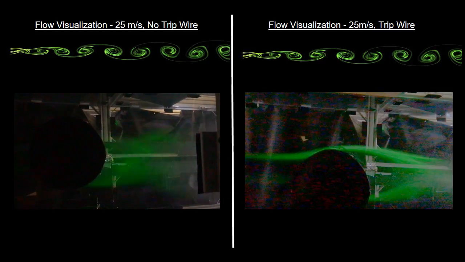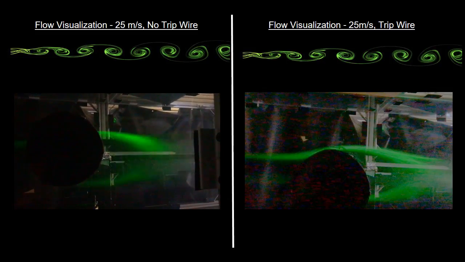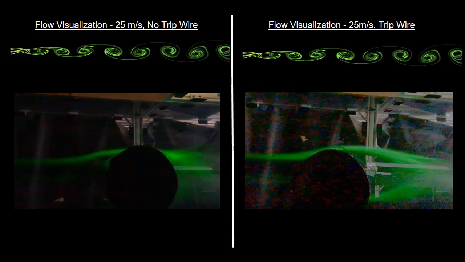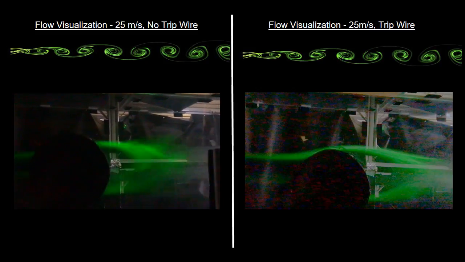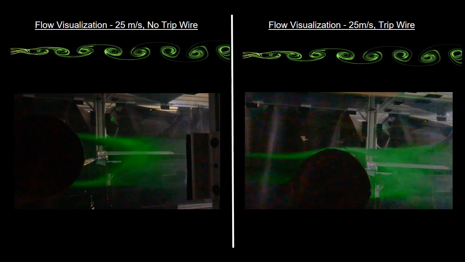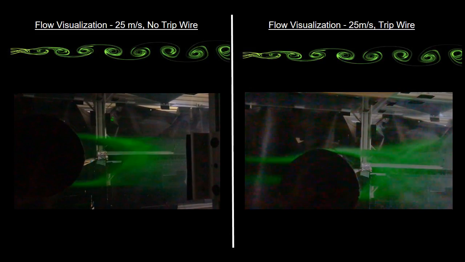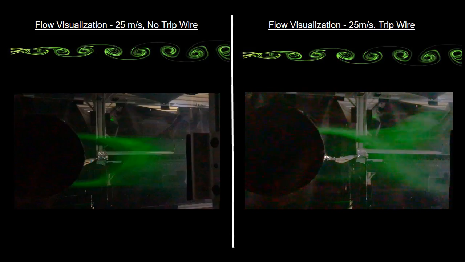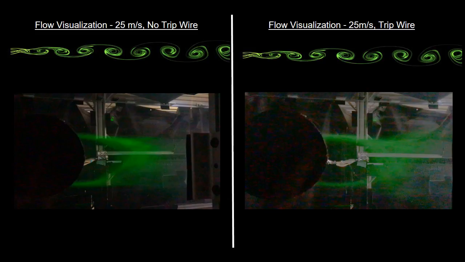Finally, at the fastest speeds, the flow visualization abandons the turbulent flow, and we see a regime of unseparated flow, which is most observable in the 25 meters per second case without a tripwire. In the flow viz with the tripwire, a larger wake is observed because the boundary layer is separated earlier than that of the non-tripped case, which causes a flow that resembles turbulent but is not quite due to the lack of vortices.